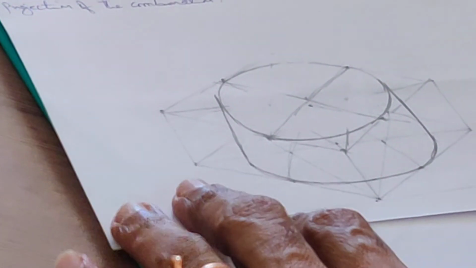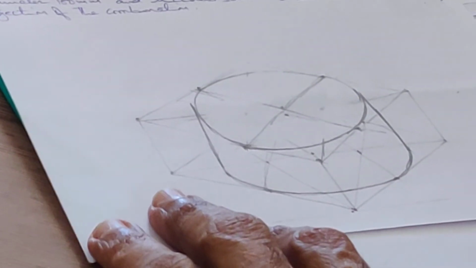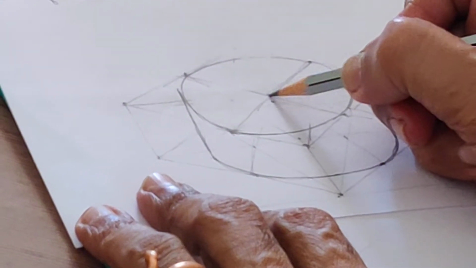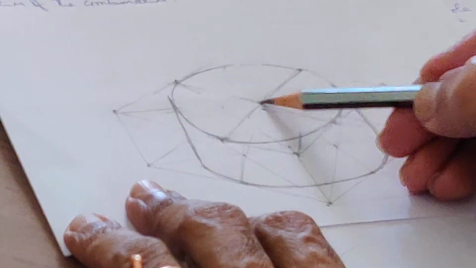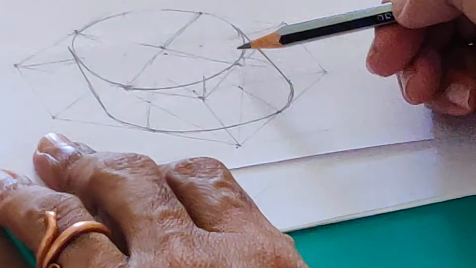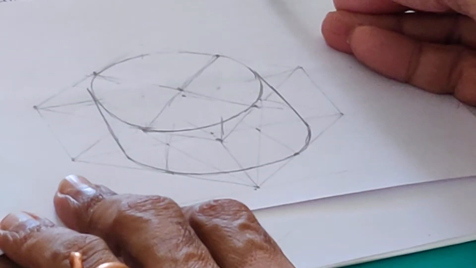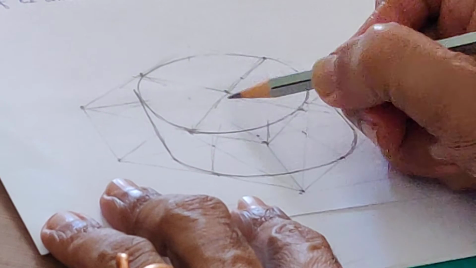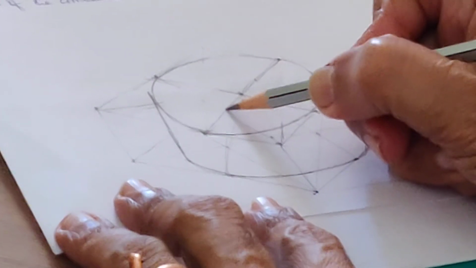You are going to place a square prism centrally on this. The square prism has a side of 40 mm. So from the center, this is ISO 50, this is also ISO 50, this is ISO 50, this is ISO 50. Because the side is 40, I will take ISO 20 on either side. ISO 20.